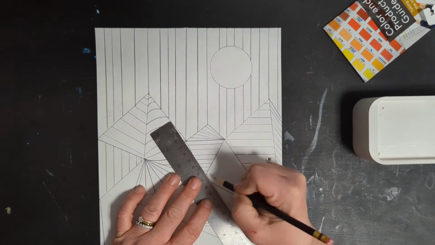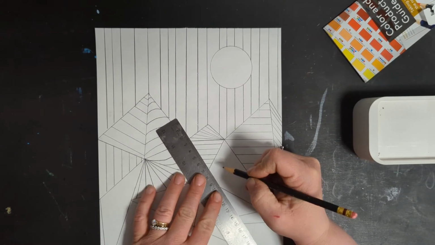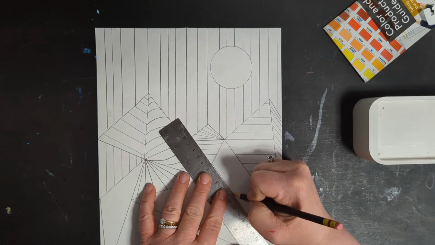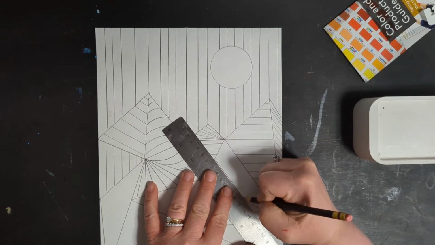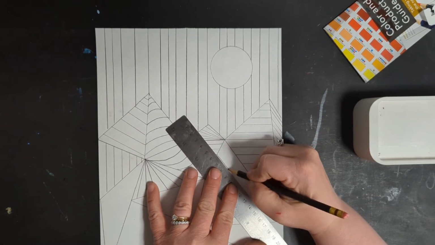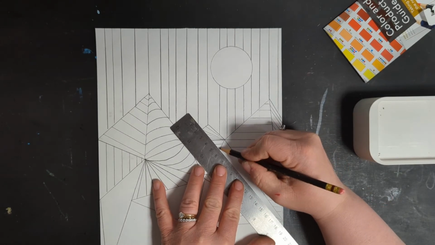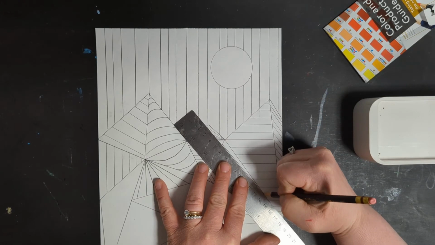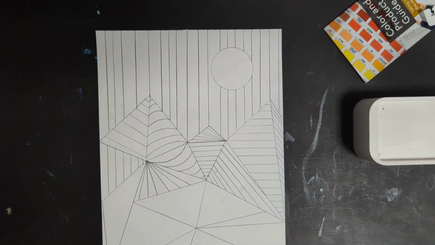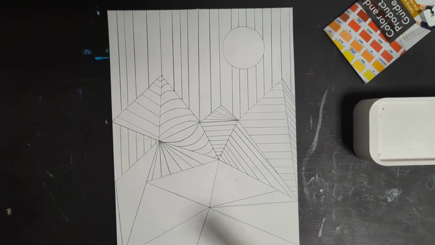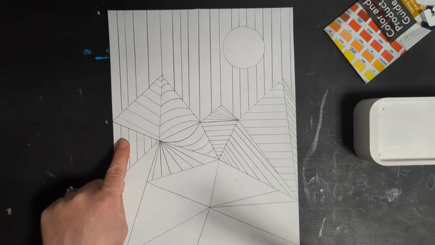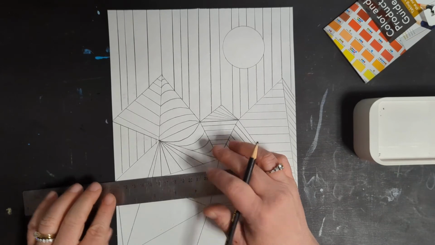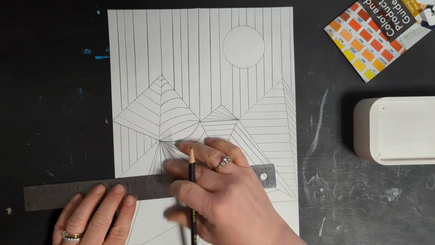And just make sure that each triangle is a little bit unique to the ones that are around it. And no precise ruler measurements are needed. You're just using the ruler, okay? All right, so I did vertical here, fan here, so maybe I want to do horizontal here.